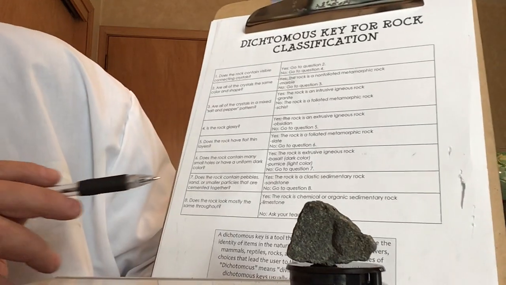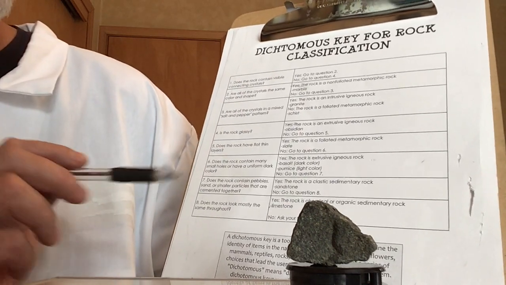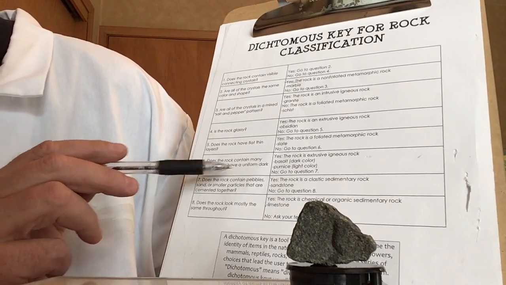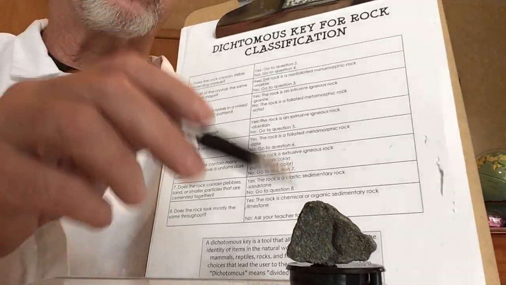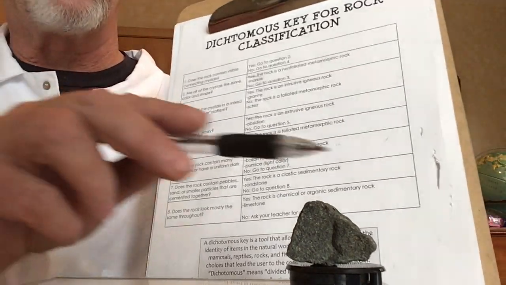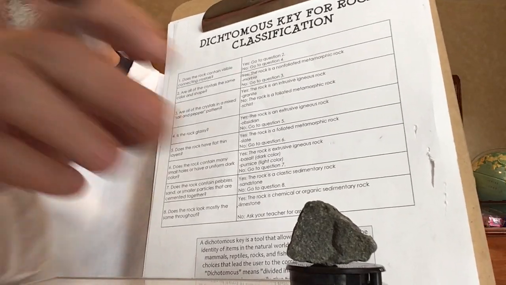Does the rock contain many small holes and have a uniform dark color? I would say yes, it definitely does. So the rock is our igneous rock called basalt. The ocean floors are made almost exclusively of this rock, basalt. So number 1 was basalt.